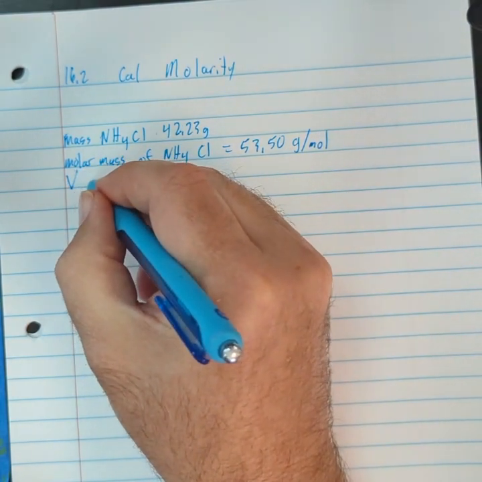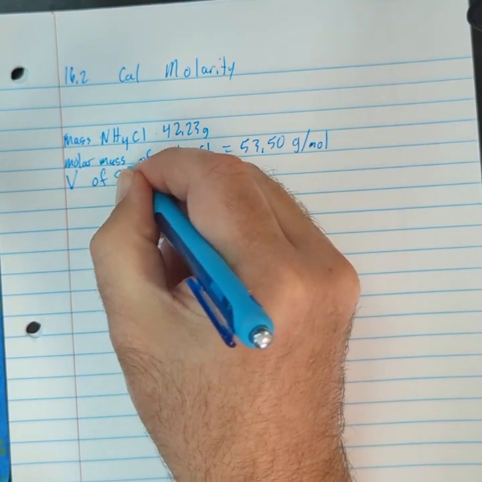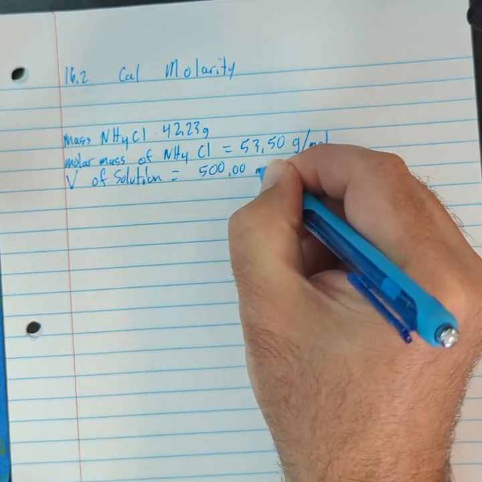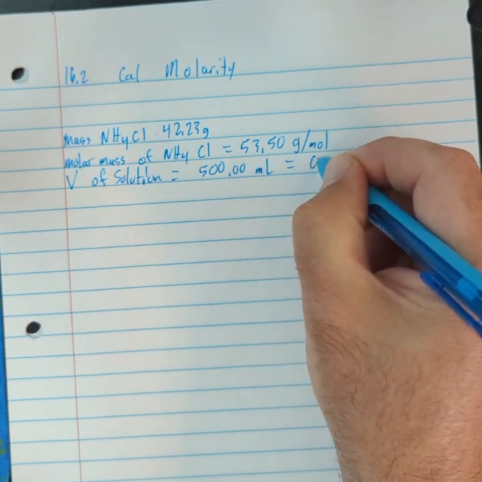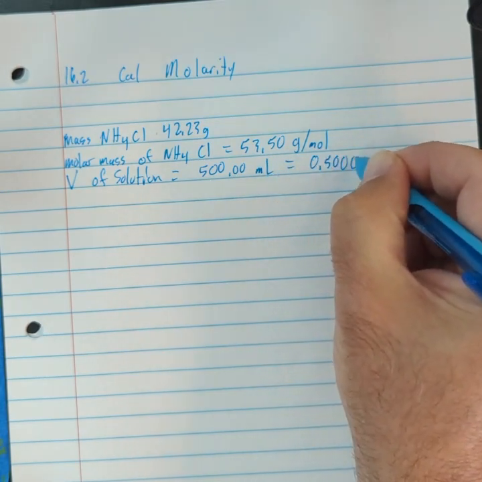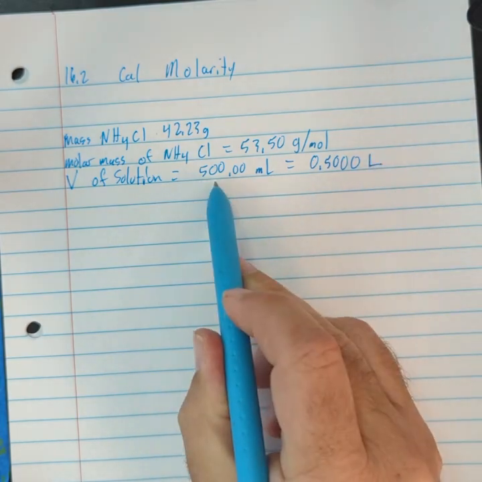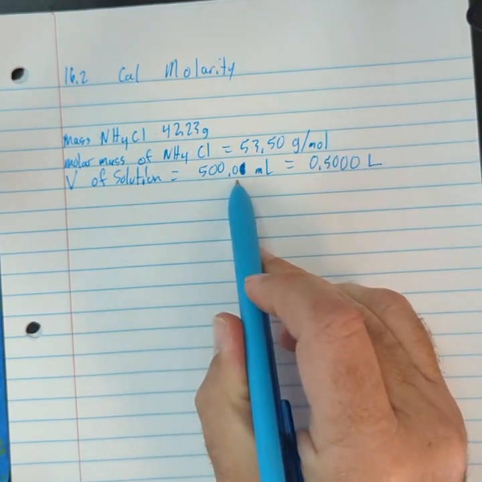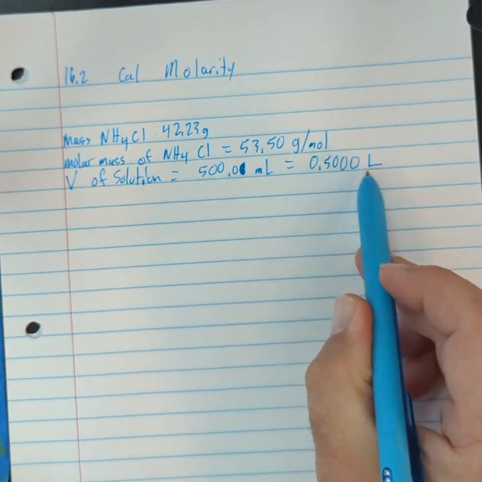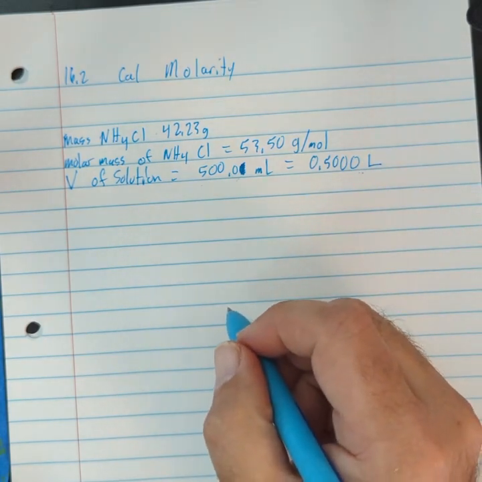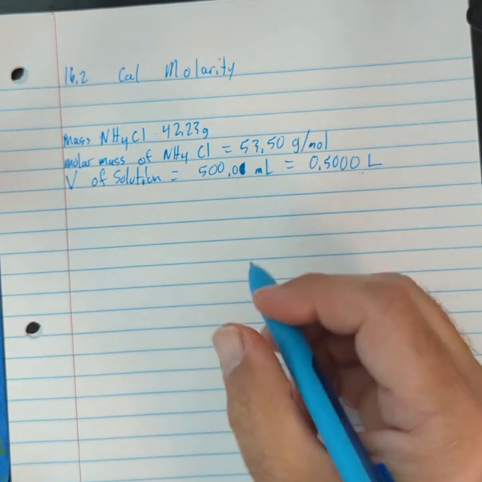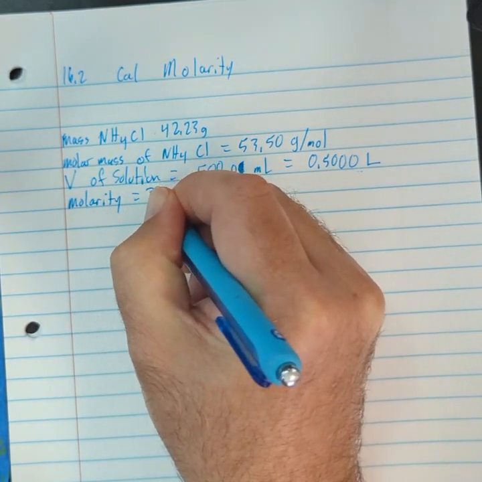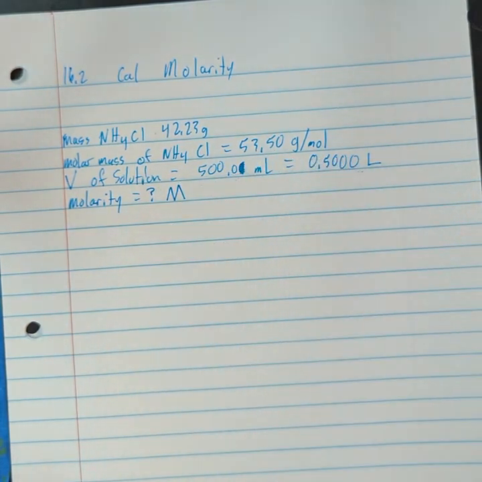We know that the volume of the solution is 500 milliliters, and we're going to go ahead and change that to 0.5000 liters. There are three places here, so there should be 3 places here. The unknown is the molarity, which the symbol for that is just a capital M.